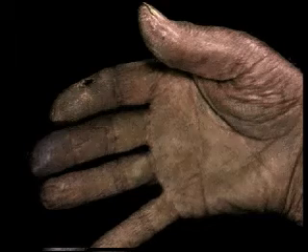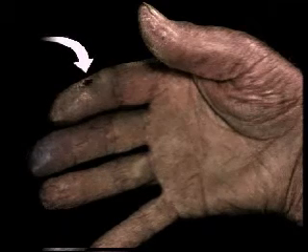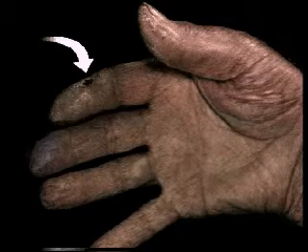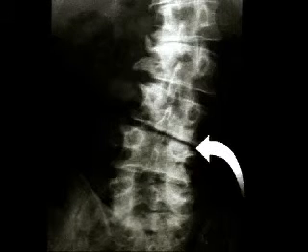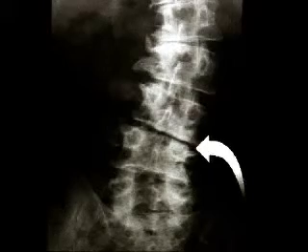The pain of injury, like this burn, goes unnoticed, and injury may progress unchecked. Joint destruction, such as this so-called collapsing brick's spine, is typical.